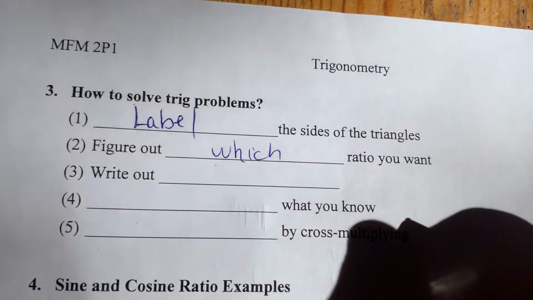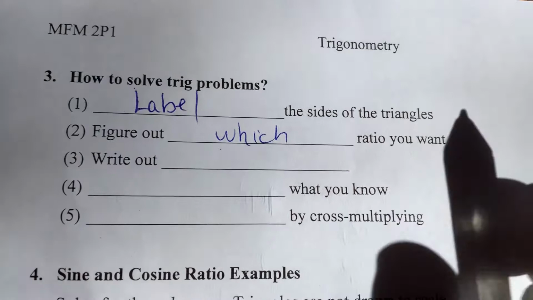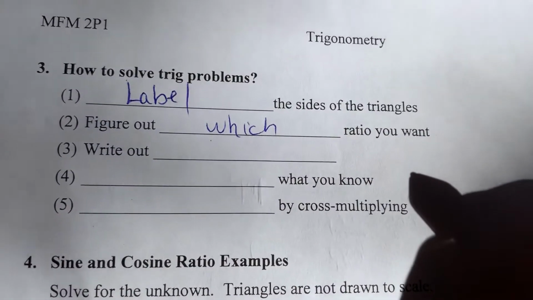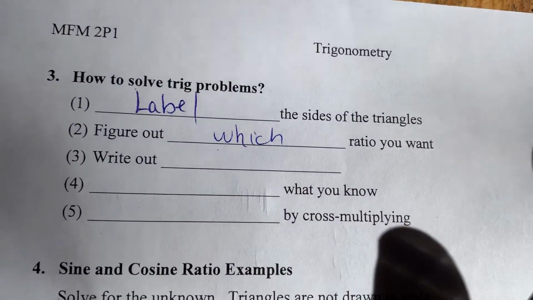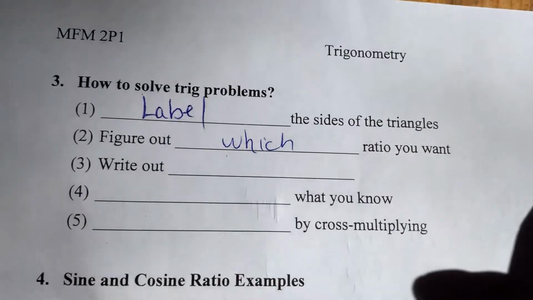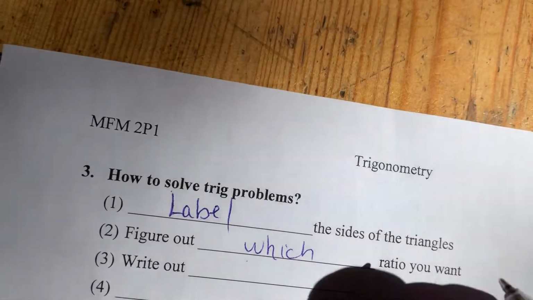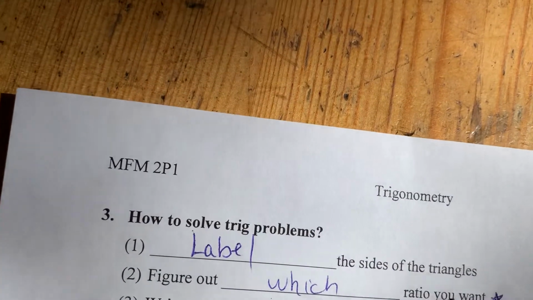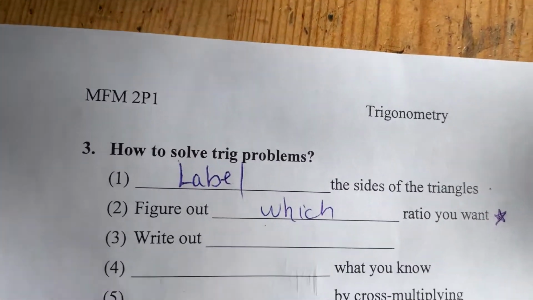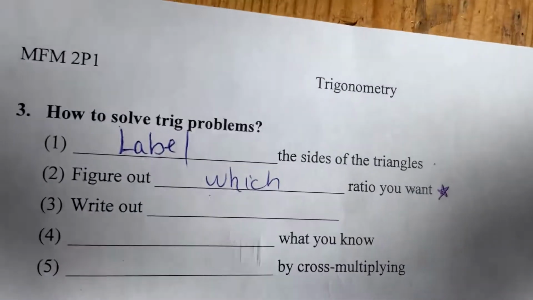If your triangle only gives you the adjacent and the hypotenuse, then you're going to use cosine. If it doesn't give you a hypotenuse, chances are pretty good you're going to use tangent. So you're going to have to figure that one out. That is the trickiest part of the whole question. If you can label this properly, you should be pretty good with this one.